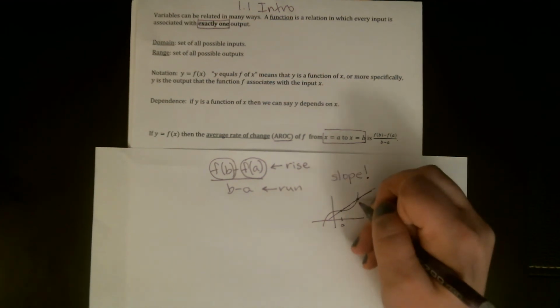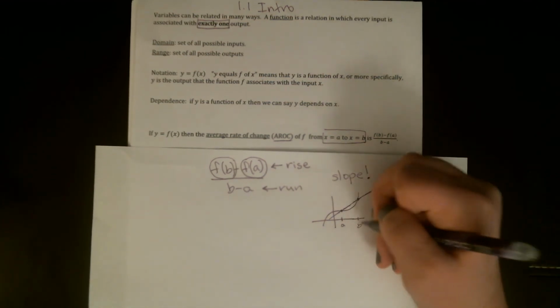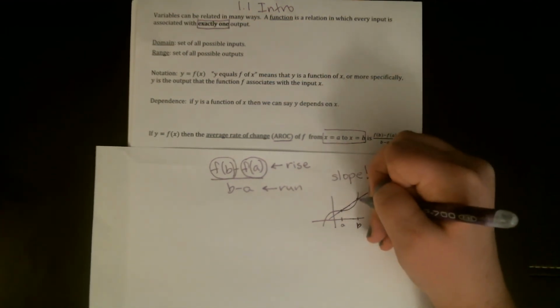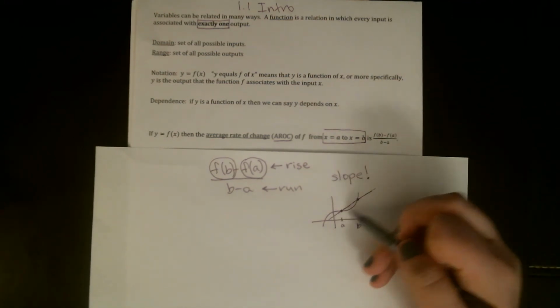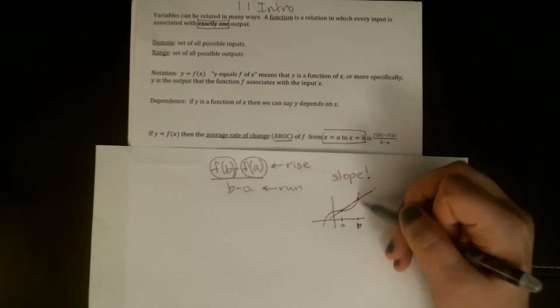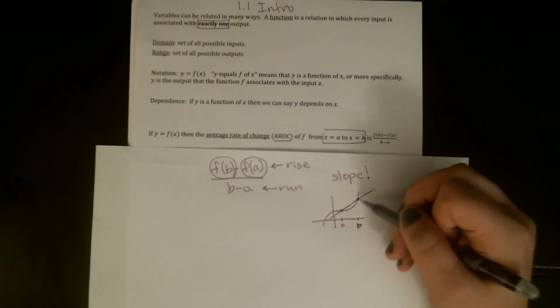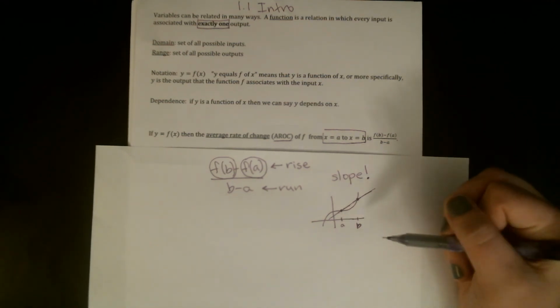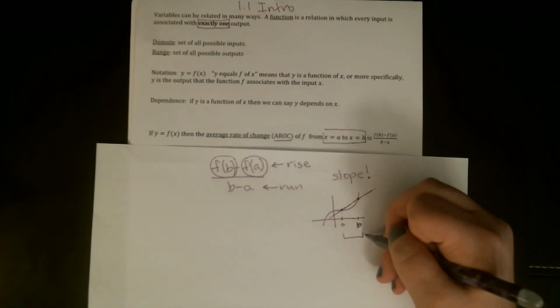So if we pick x equals a and x equals b, and we find 2 points on a curve, and we calculate the slope of the line that connects those 2 points, what we're getting is the average rate of change of the function. So it doesn't perfectly tell me how steep the function is, but it gives me an idea of how fast the function was increasing or decreasing on the interval a, b.